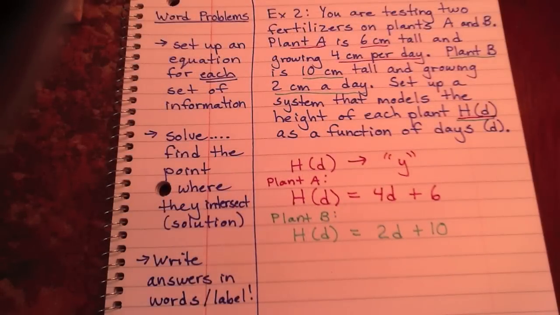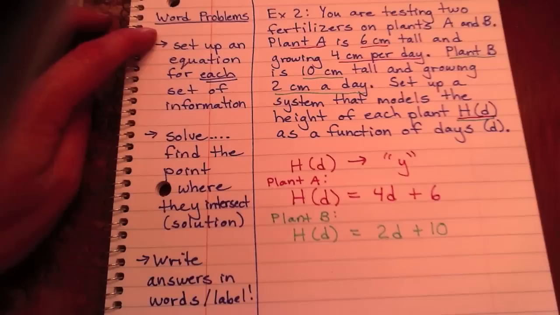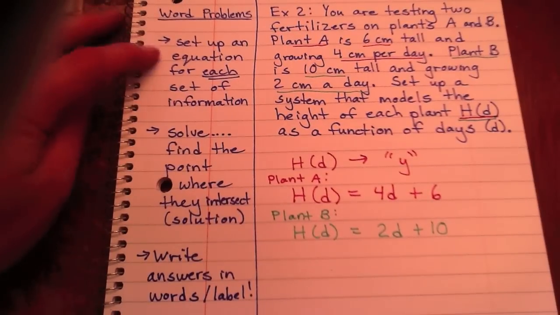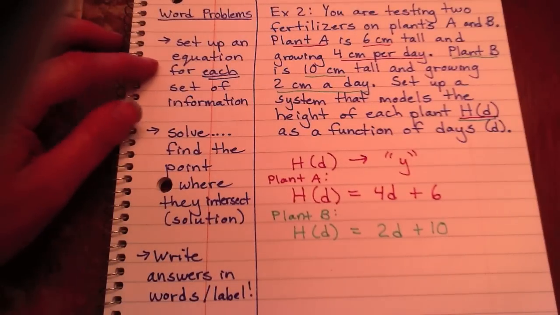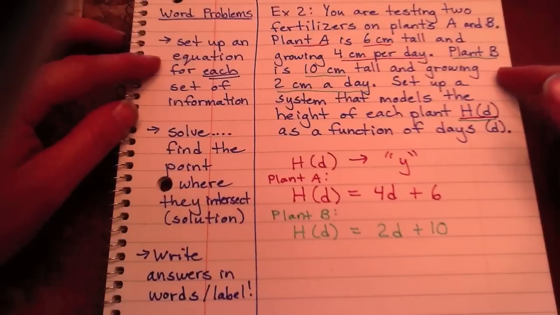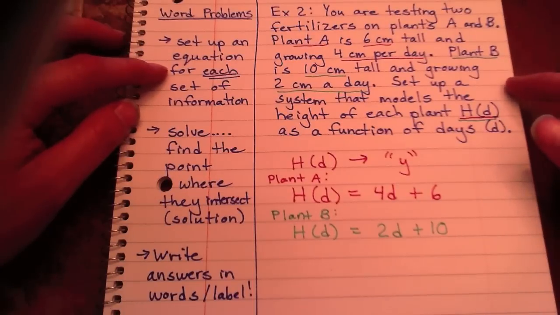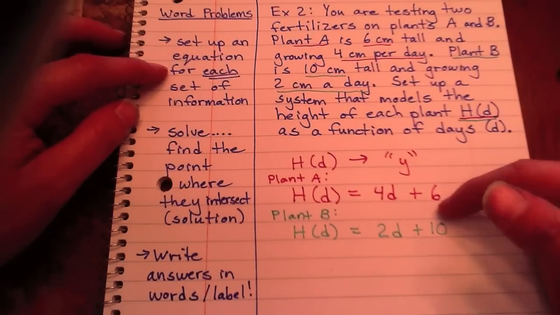Go ahead and add this to the left side. It's talking about when you come across word problems in this chapter, you're going to set up an equation for each set of given information. For this year, you're only going to be given 2 sets of information all the time. But when you get into Algebra 2, you're going to be given more than 2. You're going to actually be given 3, and you're also going to be given 3 variables a lot.